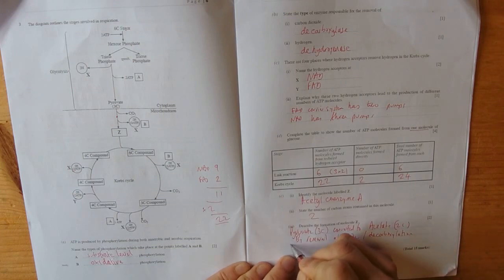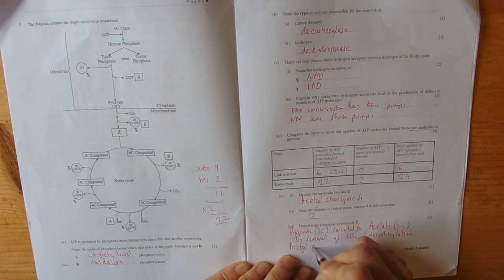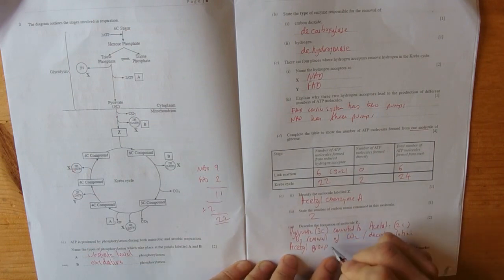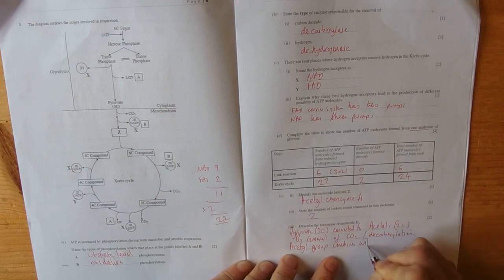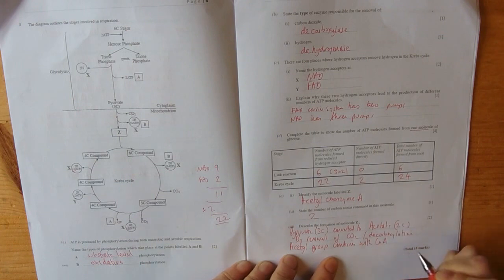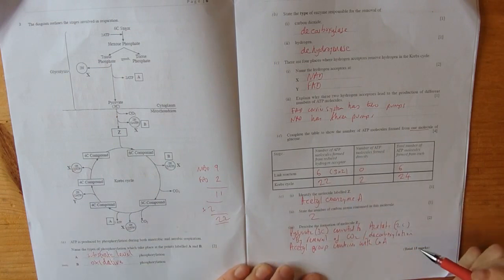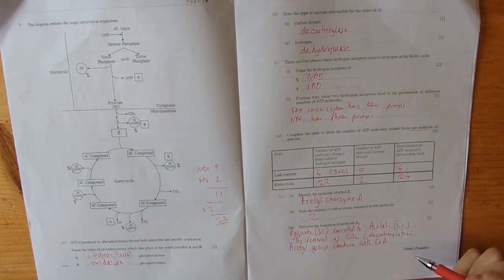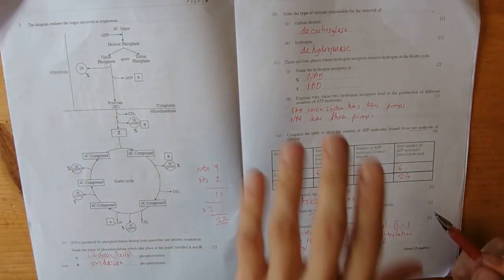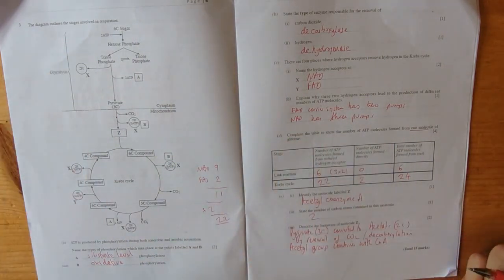So the acetyl group combines with coenzyme A, and that will then form molecule Z, which is our acetyl coenzyme A. So a little bit of a tricky finish there, but if you'd learned that, you should have got the vast majority of those 15 marks.